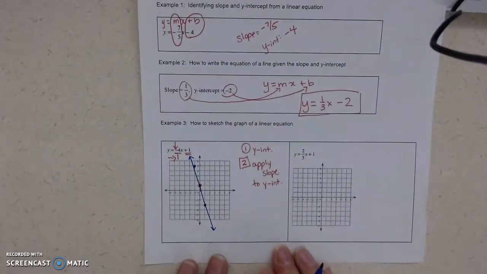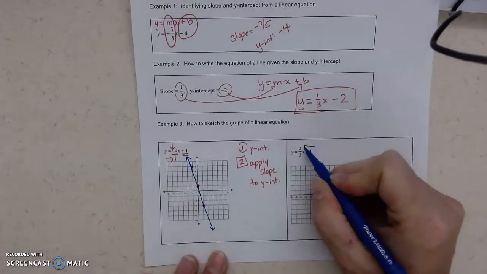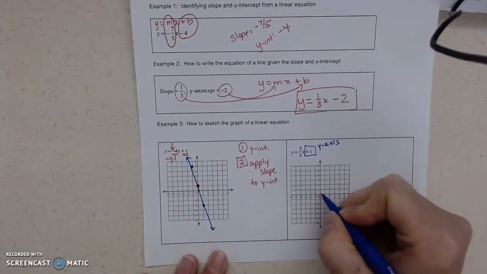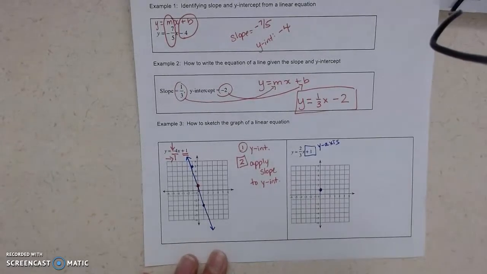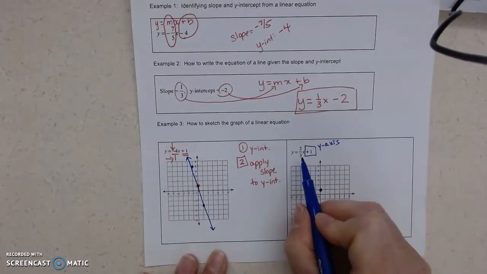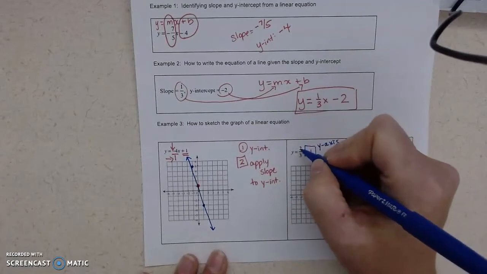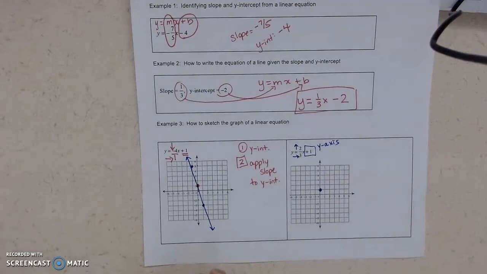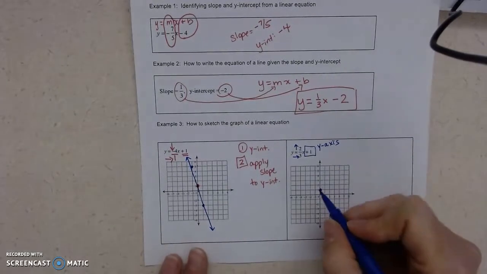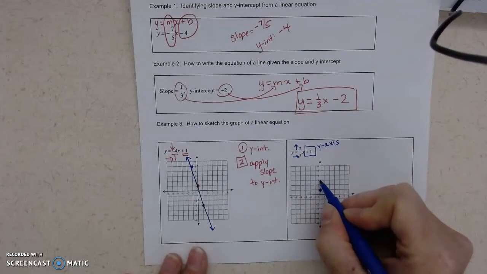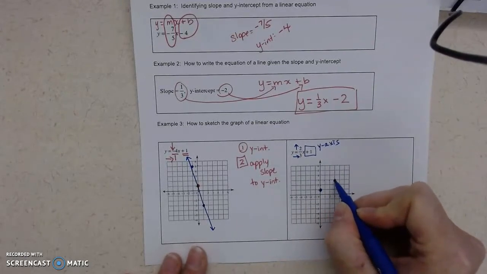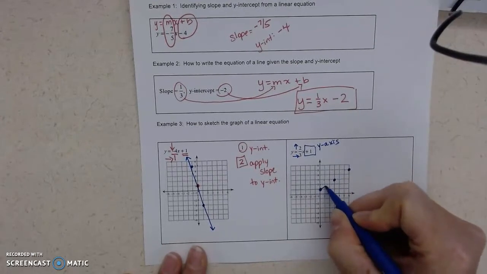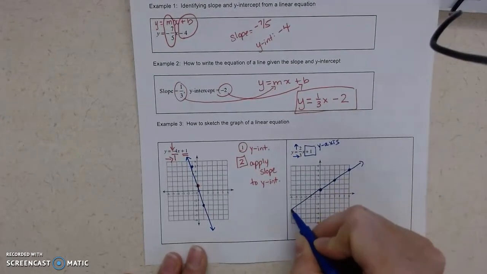Let's do our next example. So same idea. We're going to graph our y-intercept first. So on the y-axis, we're going to find positive 1 and put our y-intercept. Now, our slope is 2/3, so it's already written in a fraction form. Since the 2 is positive, we're going to go up 2 units, and our 3 is positive, so we'll go right 3 units from our intercept. So up 2 to the right 3. And if you want, you can do it again. Up 2 to the right 3. And we sketch our line.